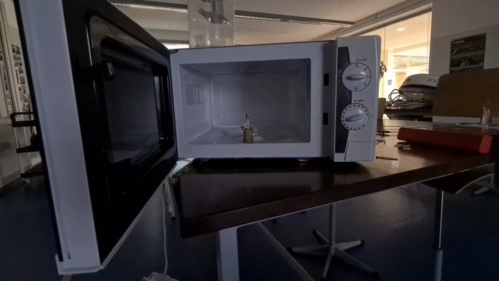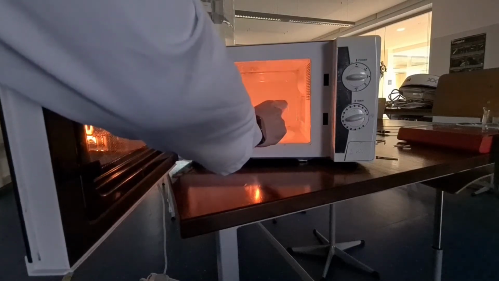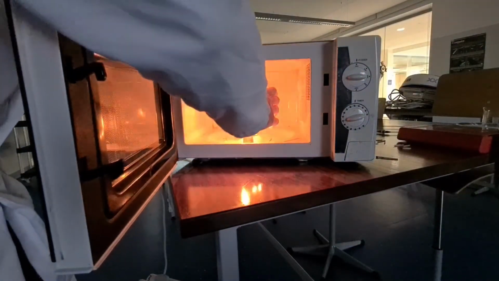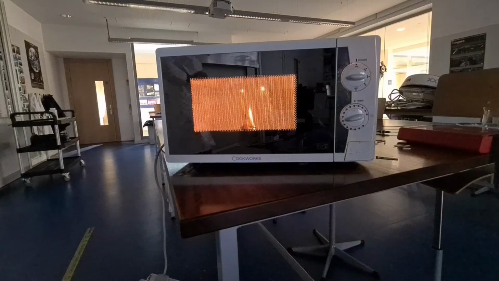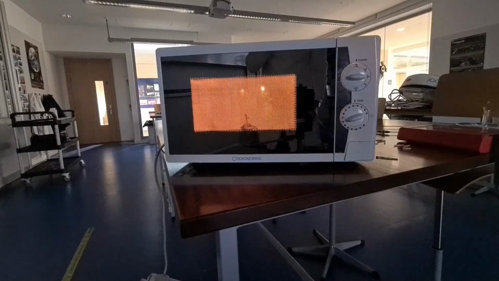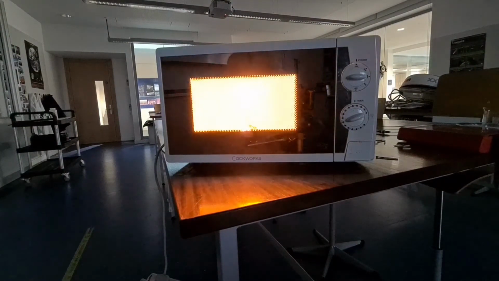Okay, so I'm going to light this. Forming in the microwave.